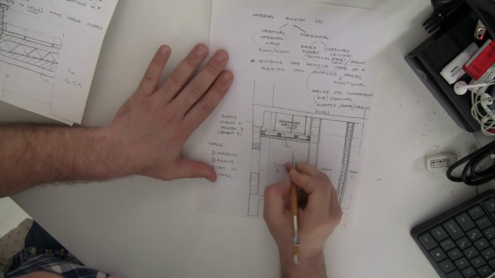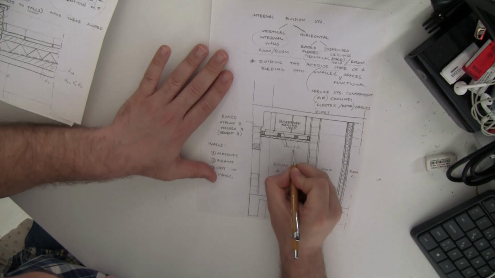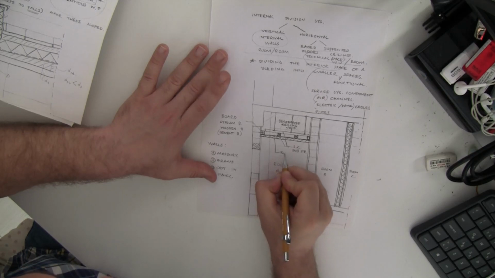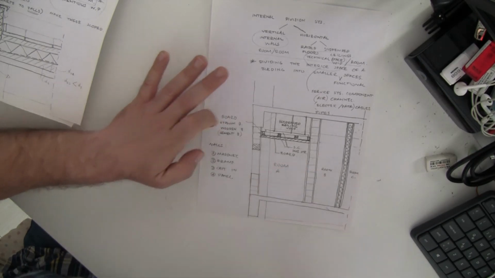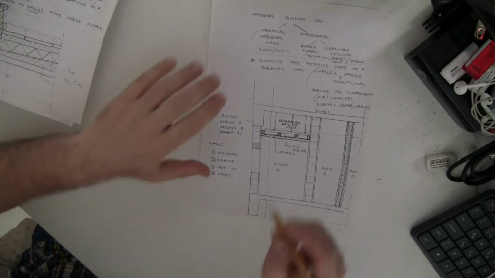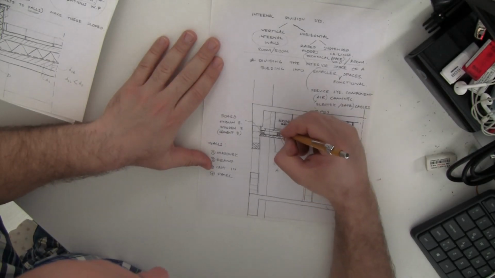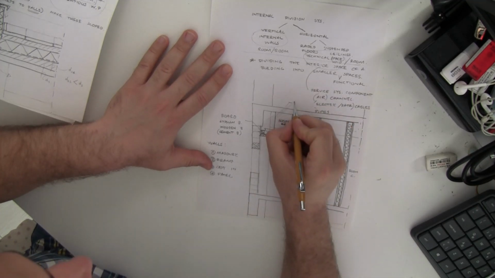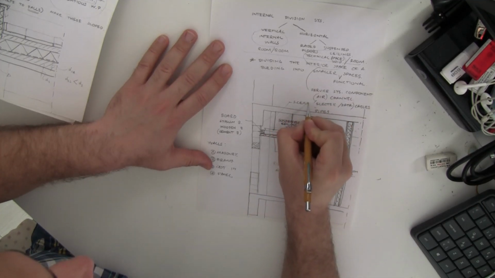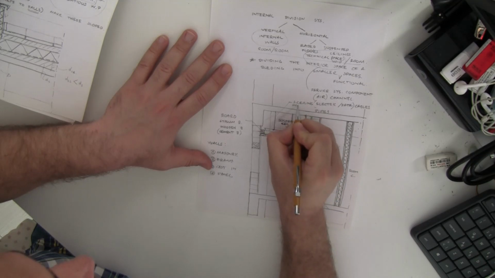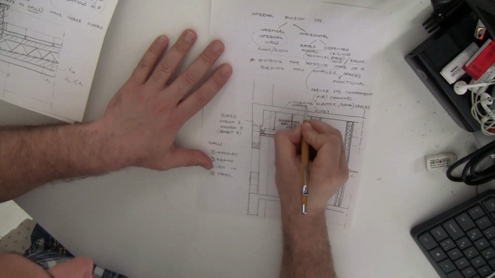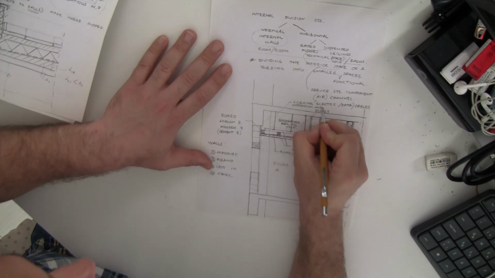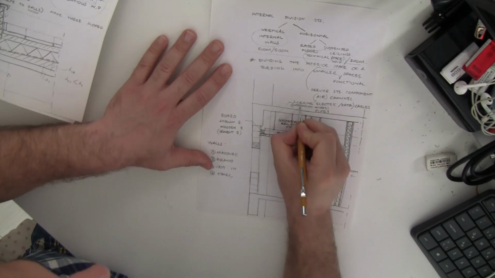These are the suspended ceiling substructure, and this is the board. We already wrote it there. Anyway, let's write it again. Okay, and I am going to put an arrow here. This is the suspended ceiling suspension wires or suspended ceiling support.